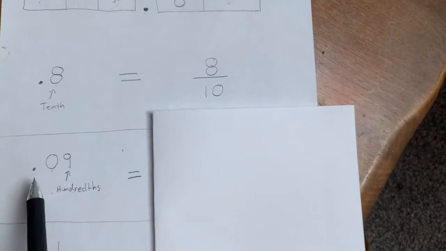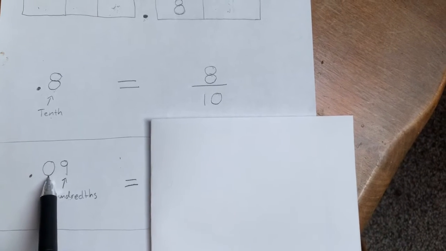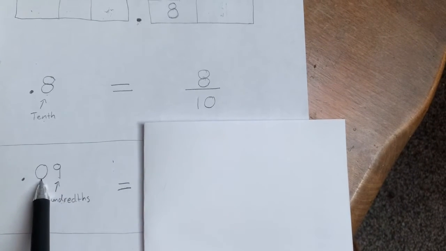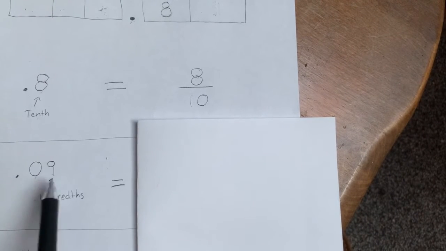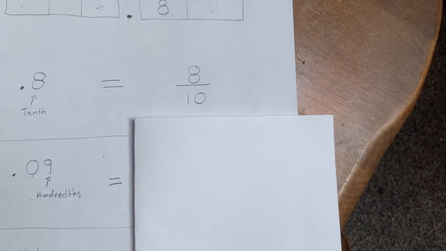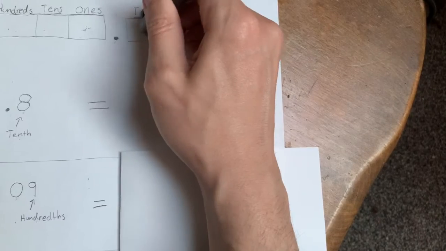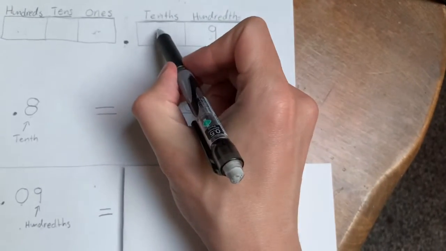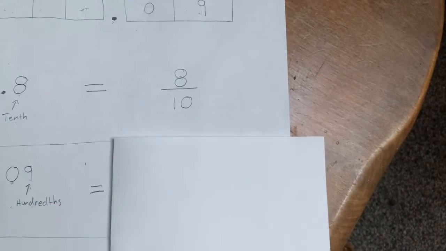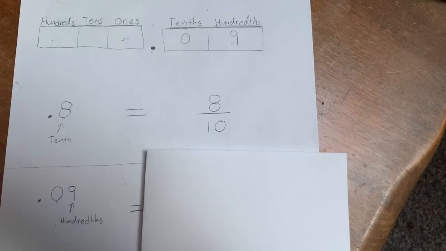For this problem here, we have 0.09. Here, we don't have anything in the tenths place, but we do have something in the hundredths place. We have 9 hundredths. So let's write it up here. We have a 9 in the hundredths place and nothing in the tenths place. So we'll have our 0 there. So we have 9 hundredths.